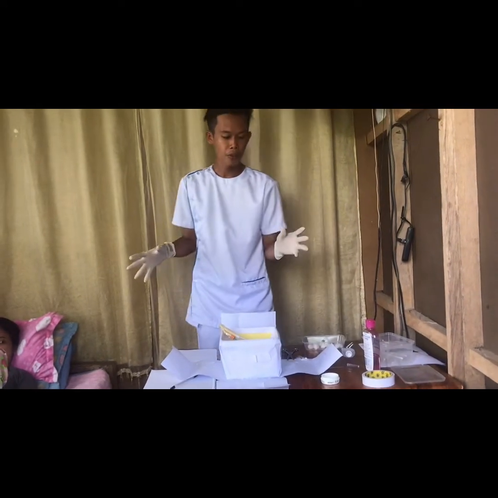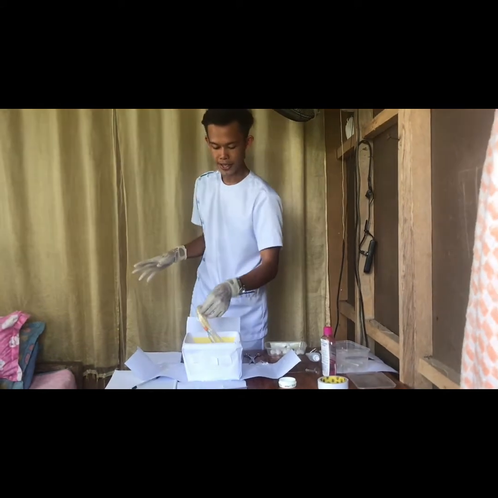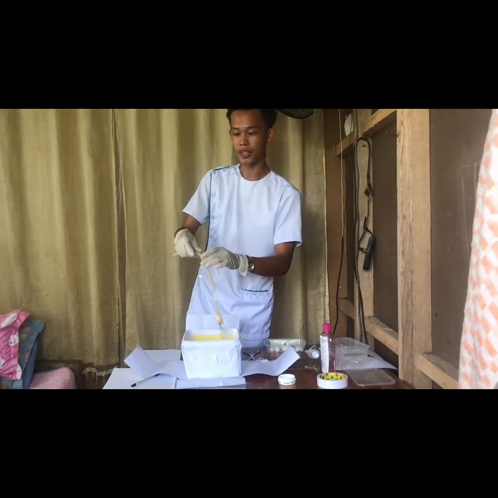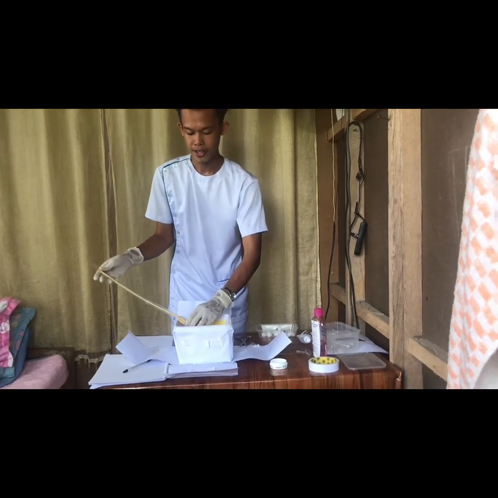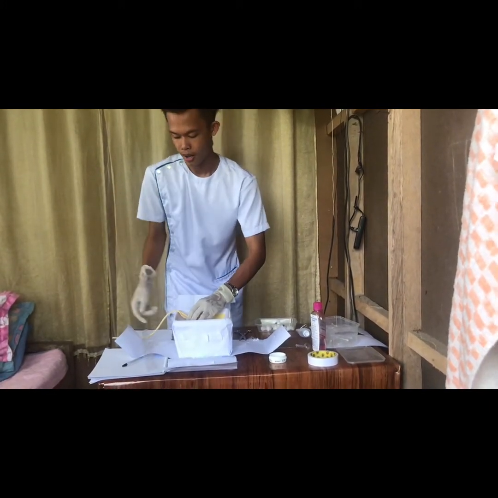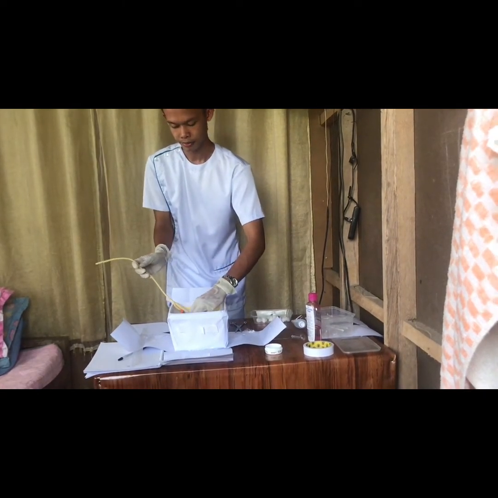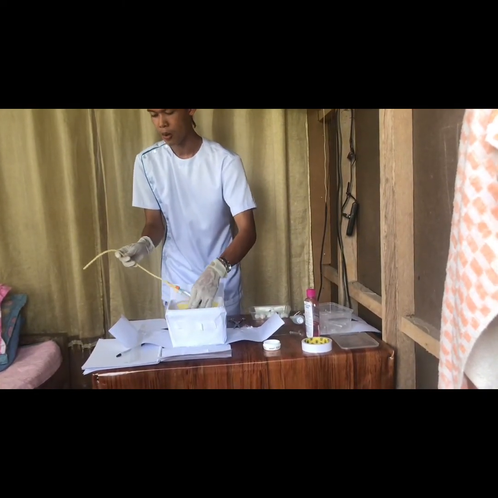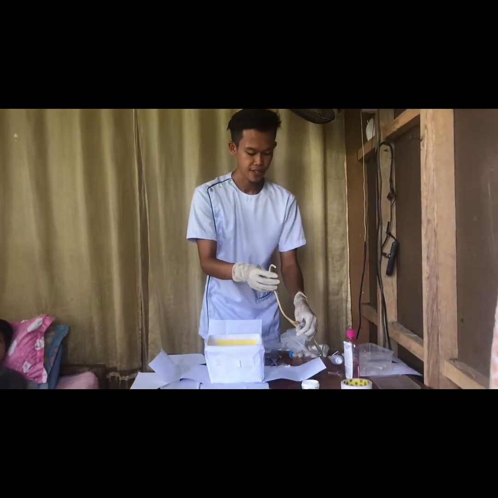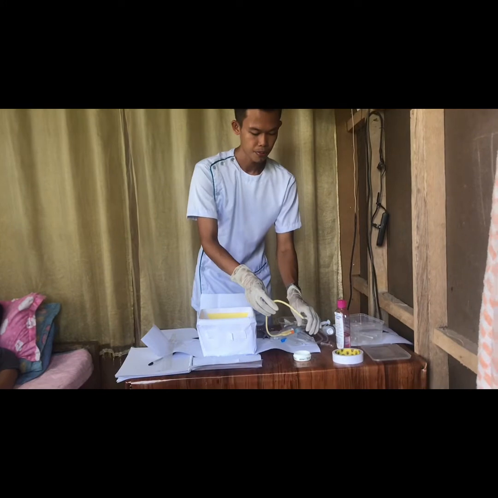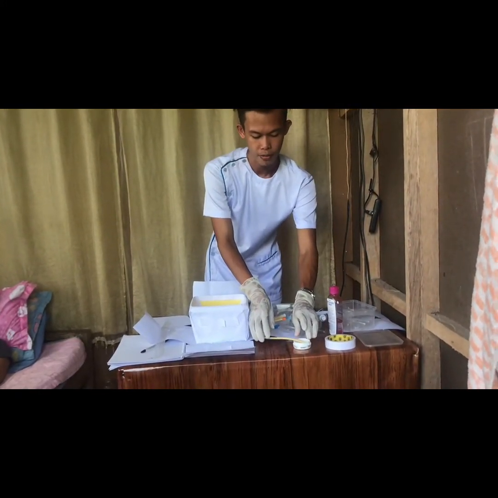And then after we have the small amount of the lubrication, I'm going to place the tip of the catheter in the lubrication in order to maintain sterility and to make it easier to insert. So this time, I'm going to hold the catheter 2 to 3 inches long and place the tip of the catheter in the lubrication.